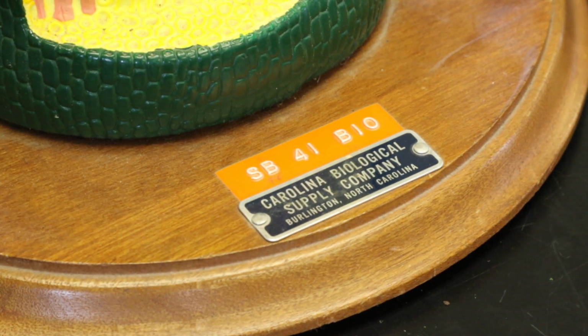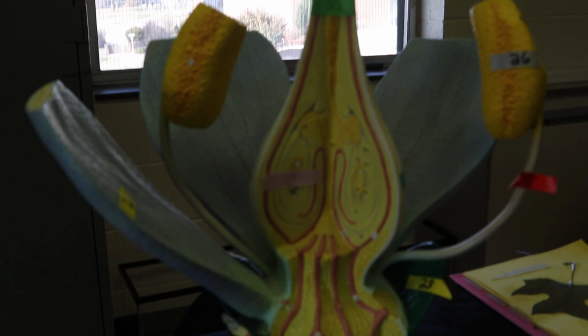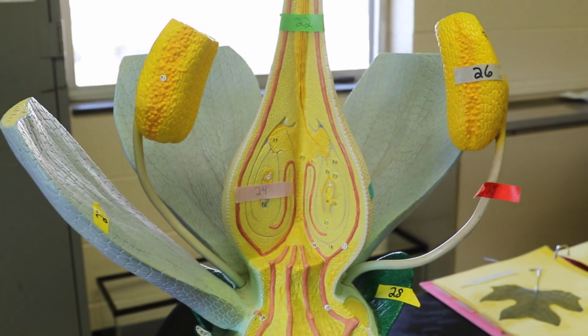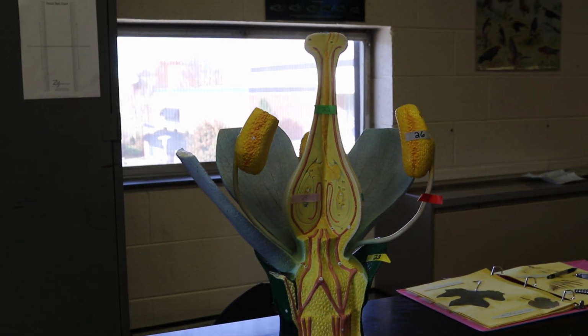Show you some of the structures on the flower model. So let's put this here. We'll zoom way out. Okay. And there we are. So this is the flower model. Okay. So back up here just a little bit. There we are.